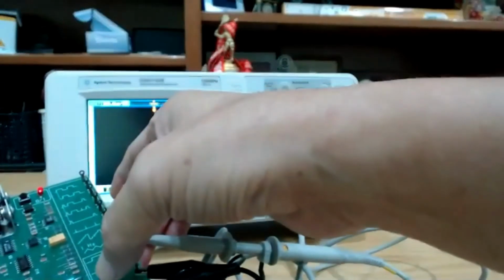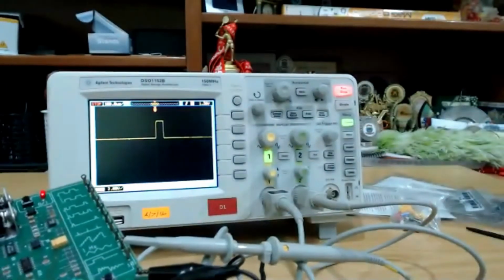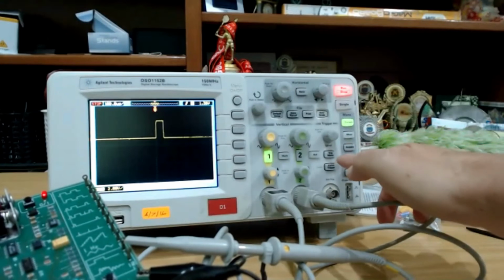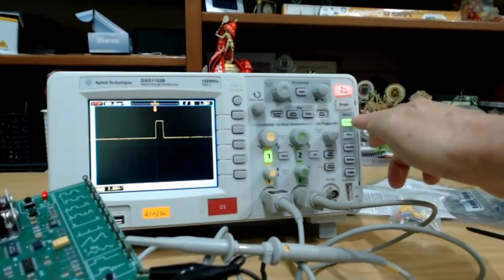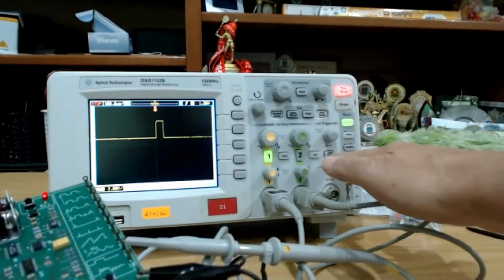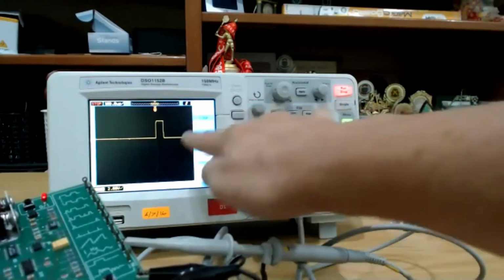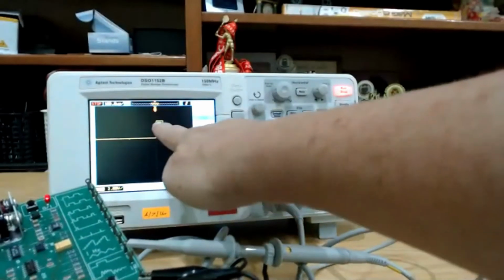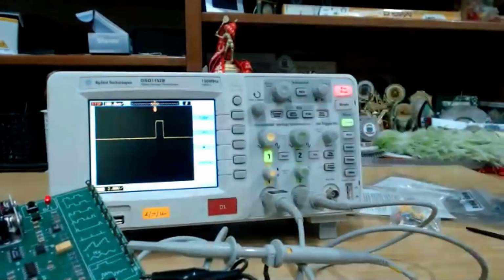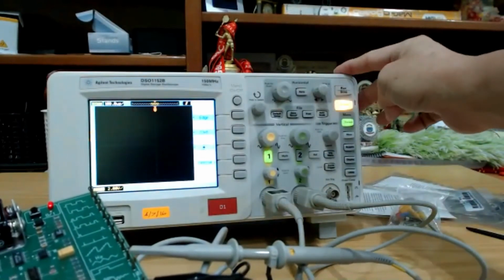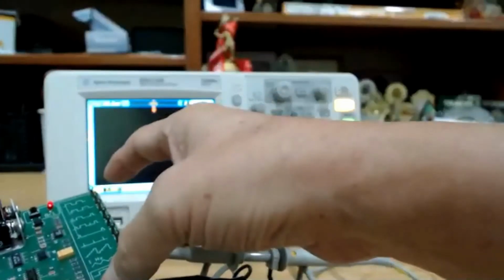When I press the button here, it will capture all the time for me. So this is the purpose of triggering. Also, depending on your trigger menu, an edge trigger means that once you detect this edge here, please stop the waveform. So this is the important portion about the trigger.